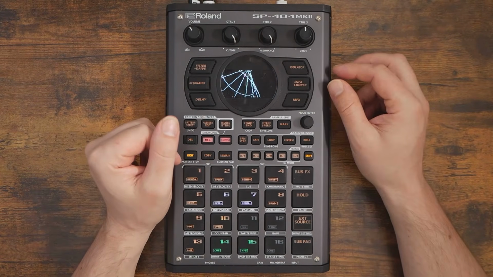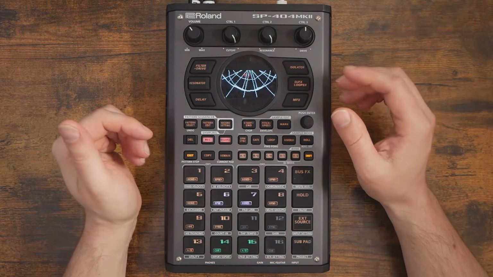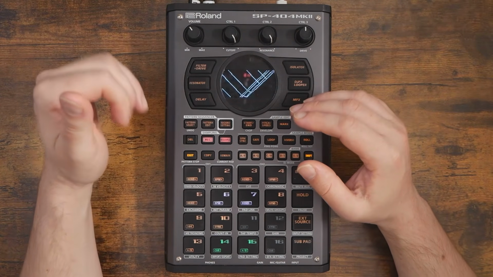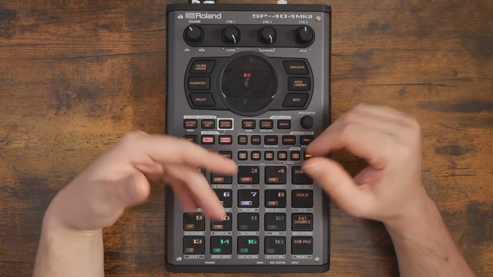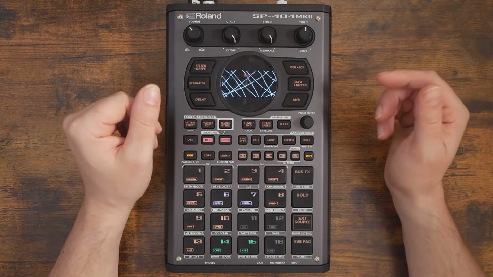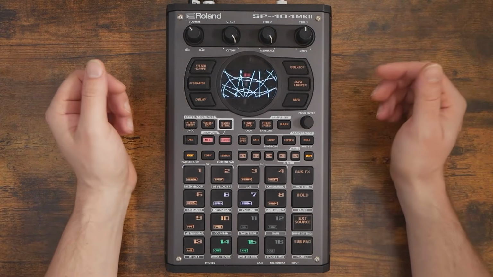So if you don't know, sidechain compression is basically just when one sound can sort of duck another. It's how you get that pumping effect in a lot of electronic music, and that's pretty much all there is to it at the basic level.